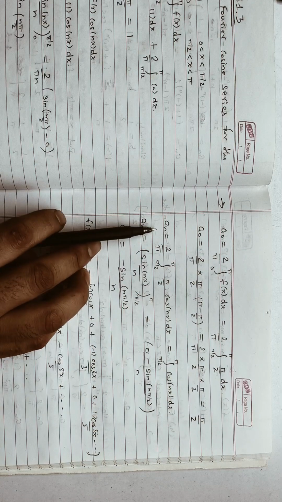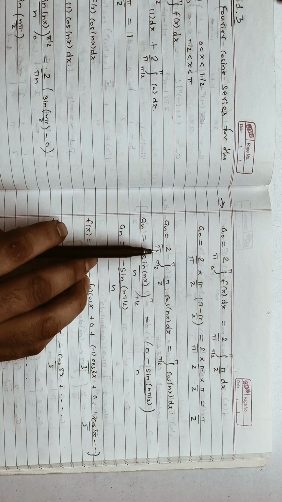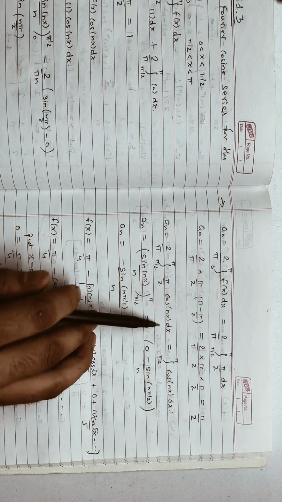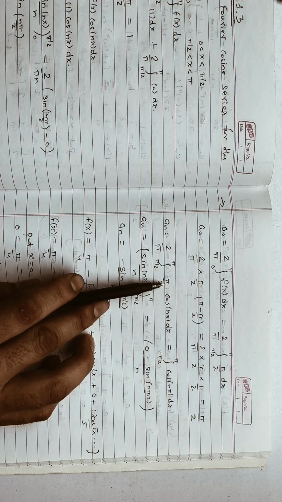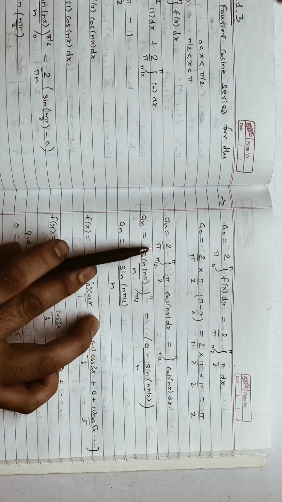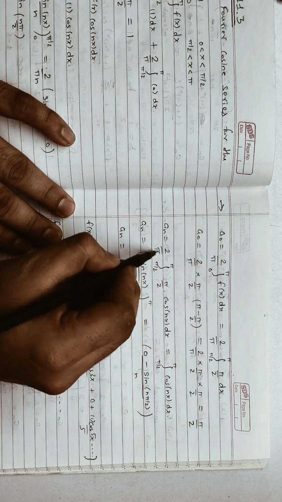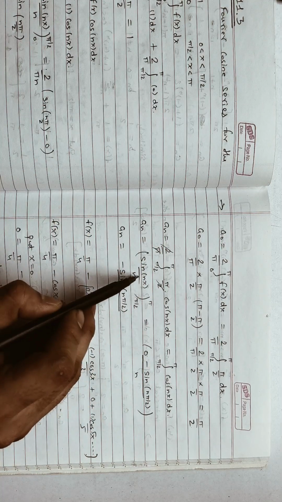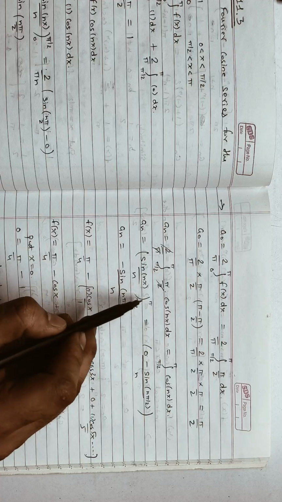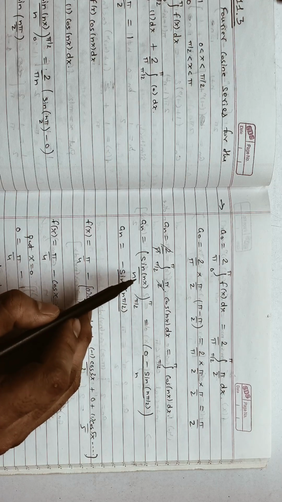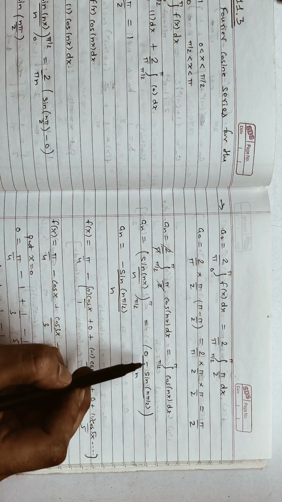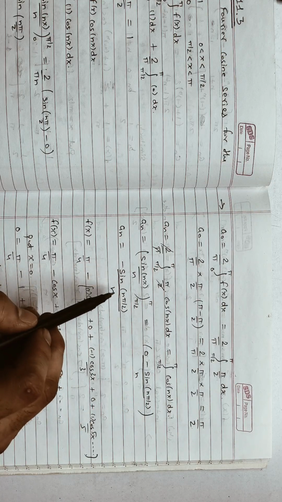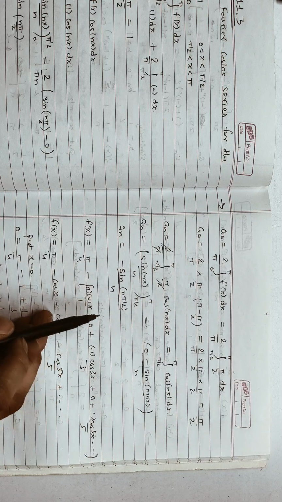Now I will calculate an. So an is 2 upon pi, integral pi by 2 to pi, pi by 2 into cos nx dx. So I am taking pi by 2 common outside. So this two thing will cancel out, pi and 2, 2. So integration of cos nx is sin nx upon n in the interval pi by 2 to pi. And we know that sin n pi is always 0. So 0 minus sin n pi by 2. So it will give me an equal to minus sin n pi by 2 upon n.